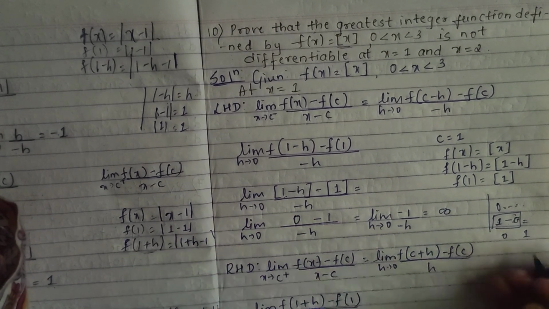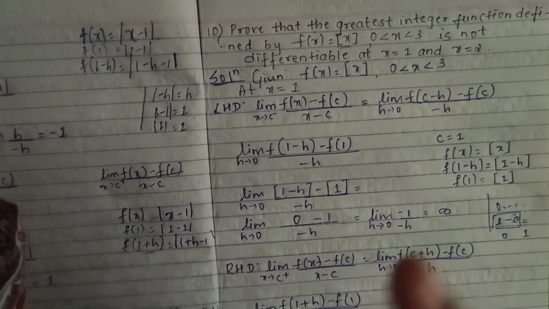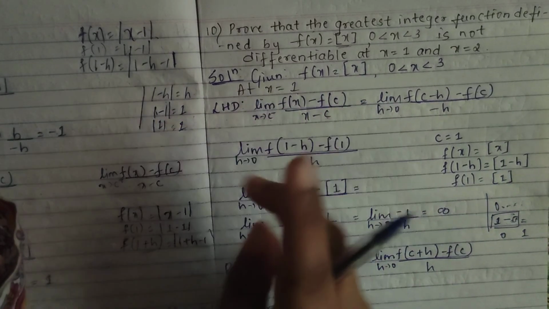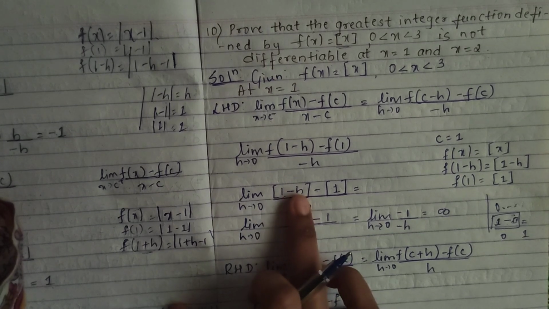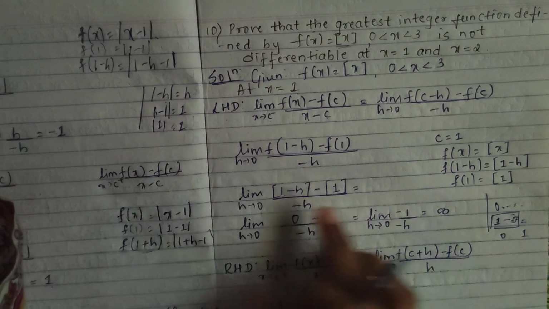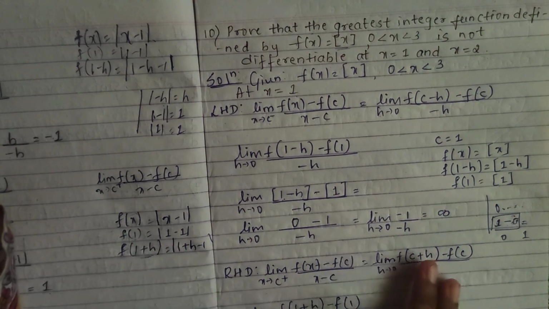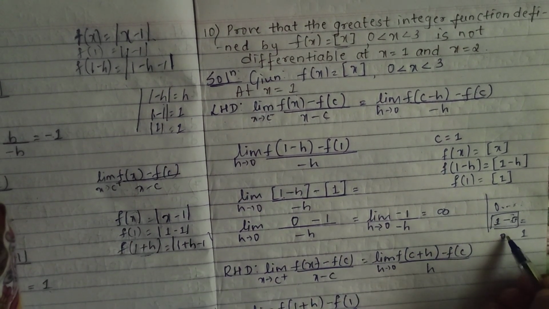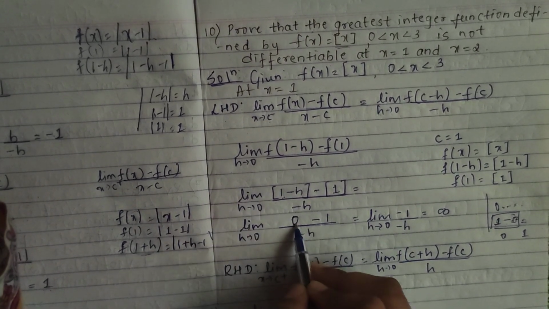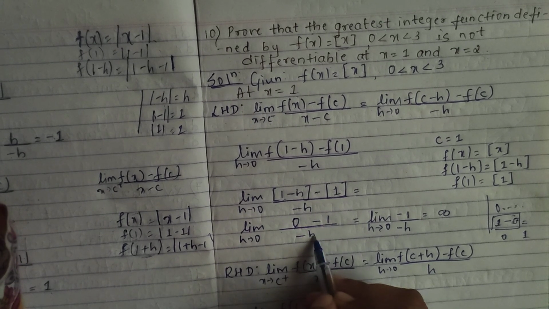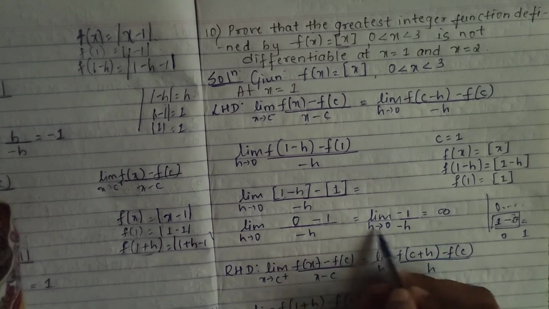As I have shown you previously, if you are given any number, you check between which integers it lies. Now for 1.9, the greatest integer is 1. So when it is 1 minus h, meaning the negative side, your value will be 0 point something. So it lies between 0 and 1, so the greatest integer for this is 0. So 0 minus 1, whole divided by minus h. So it will be minus 1 by minus h, as h tends to 0.